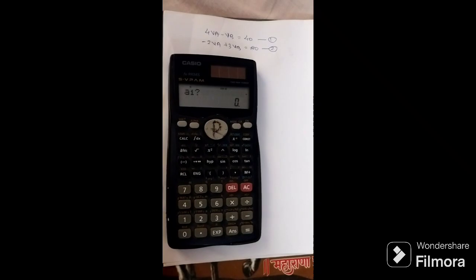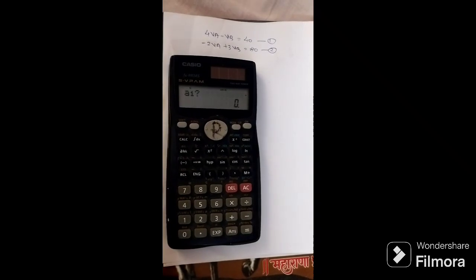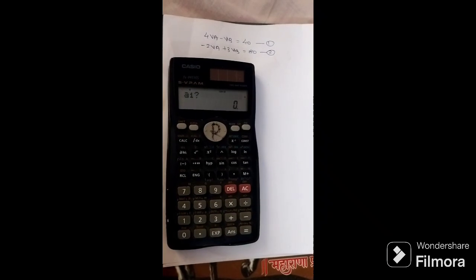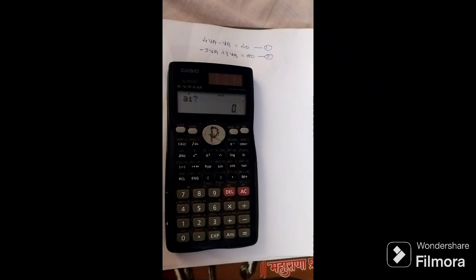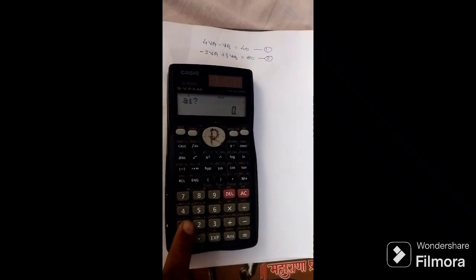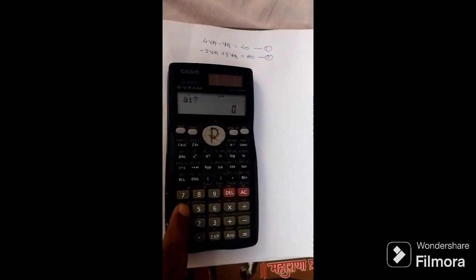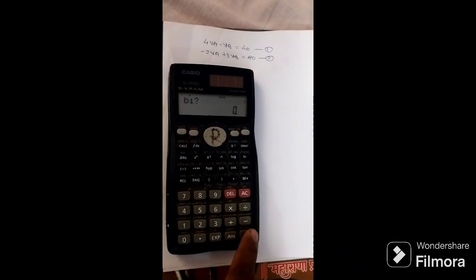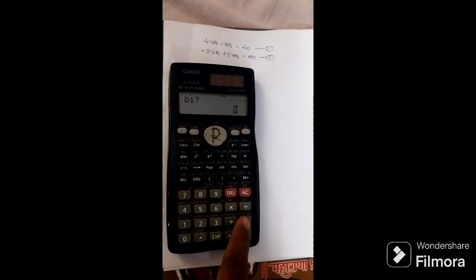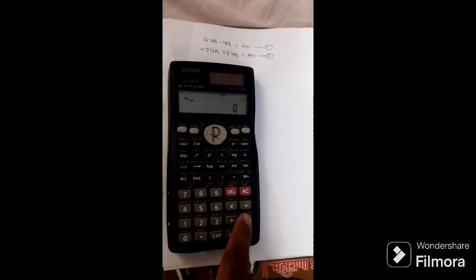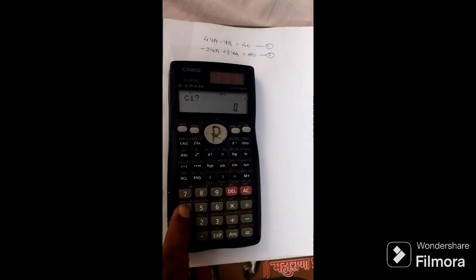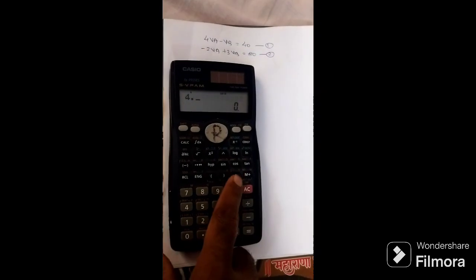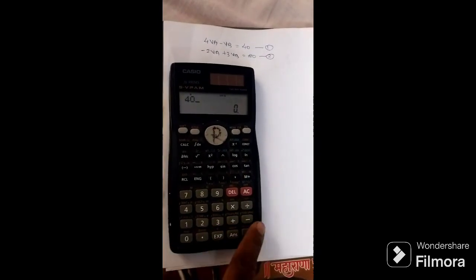Now this A1 is nothing but what? We need to enter the coefficients of these two equations. Equation number 1 is 4 times VA minus VB equals to 40. So the coefficient of VA is 4, meaning here A1 equals to 4. Then we need to enter the coefficient of VB, that is nothing but minus 1 in equation number 1. Then C1 is nothing but what? 40. Sorry, it is 40.